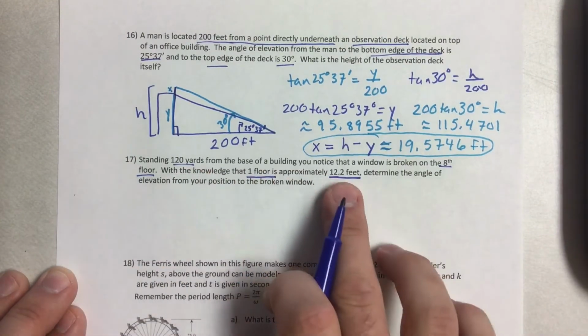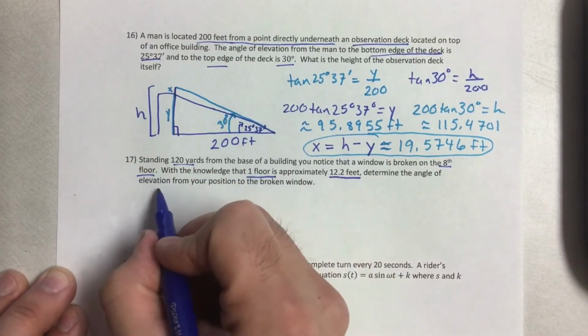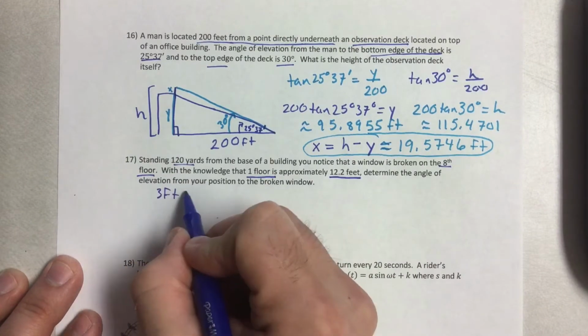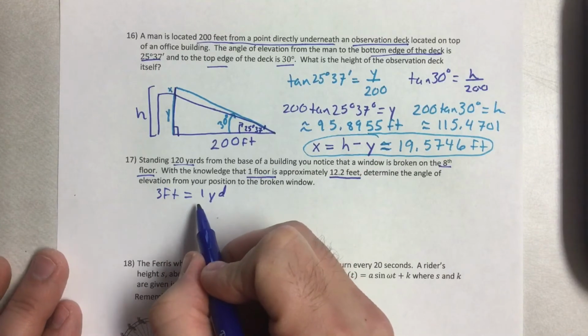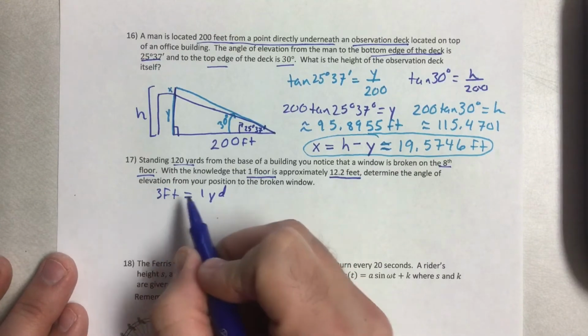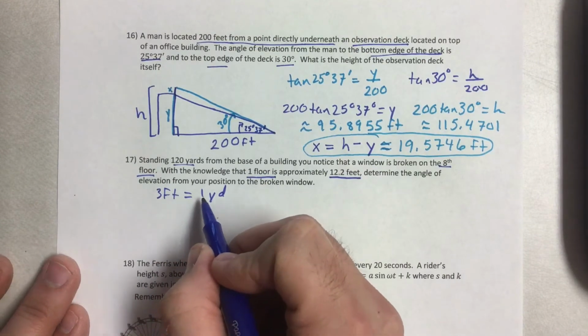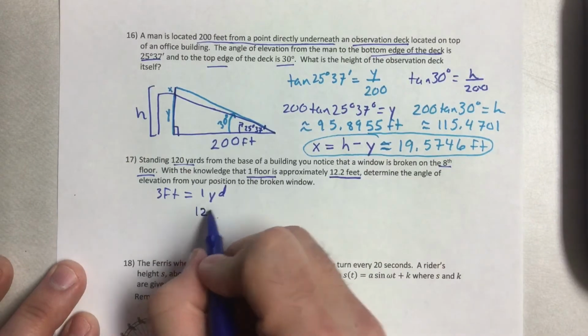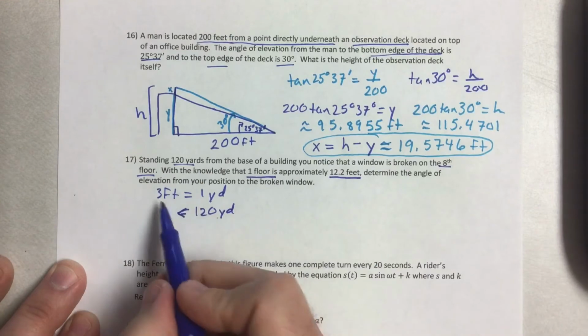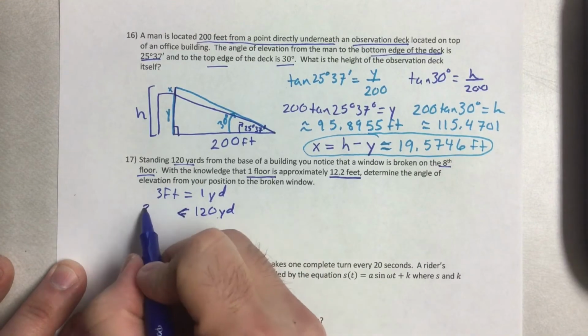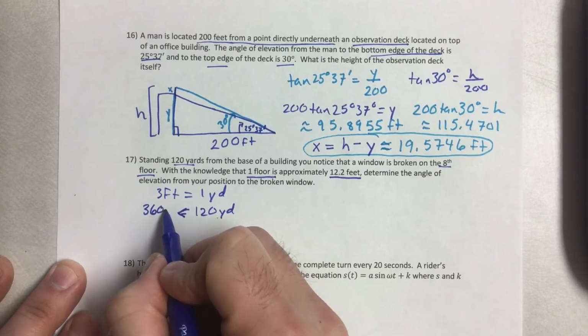Okay, so I have feet, yards. There are 3 feet for every 1 yard. So understanding that 3 feet to every 1 yard, that would mean that 120 yards would convert to, multiplying this by 3, 360 feet.